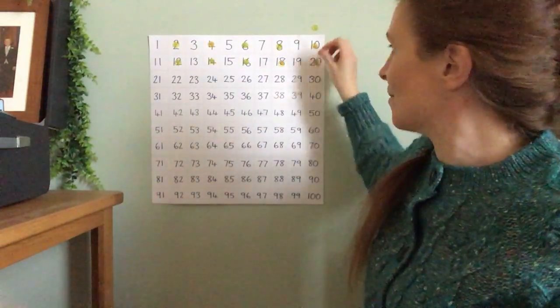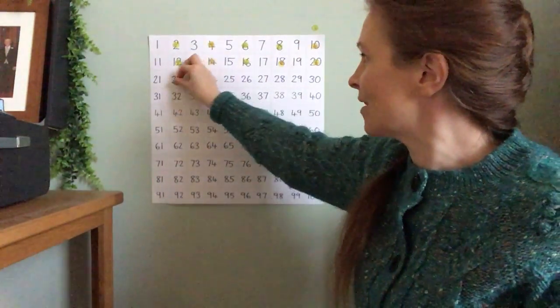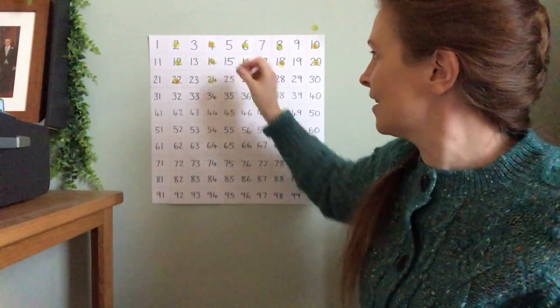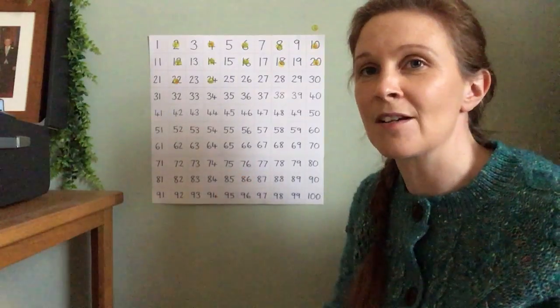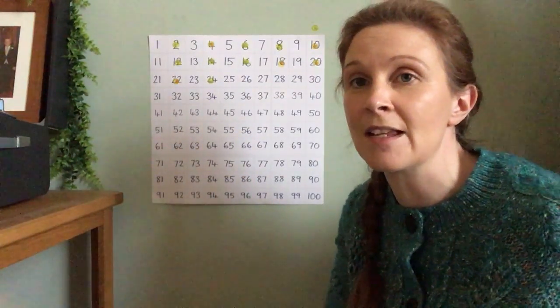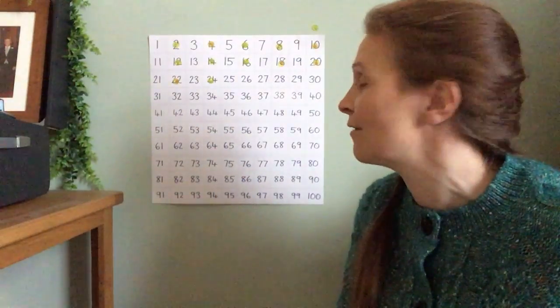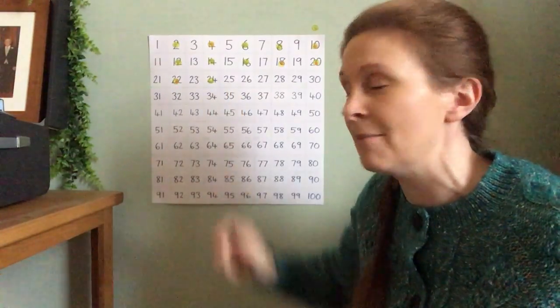The next one is 18. The next one is 20. The next one is 22. The next one is 24. And we'll stop there, because all we need to know really is 12 times 2, which is 24. So that's kind of going to be our upper limit.